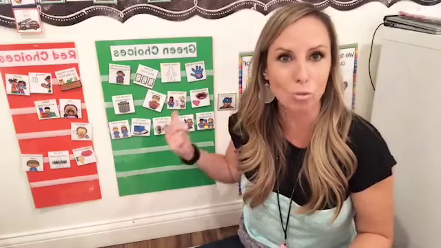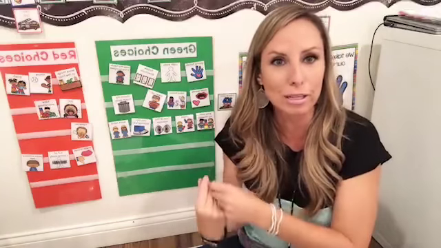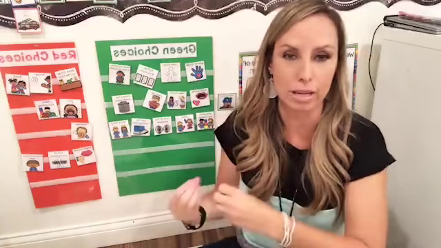classroom. You say, oh, I see you have running feet. Can you make a green choice and use your walking feet? So you just want to phrase it where you're saying, oh, is that a green choice or is that a red choice? And then you're making it about the choice. You're not saying, oh, that's a bad choice, you're a bad kid.